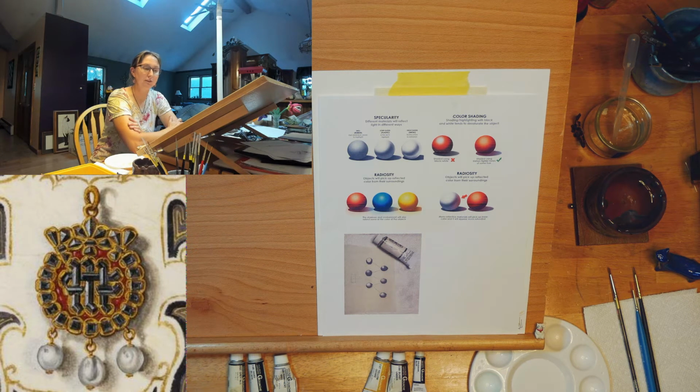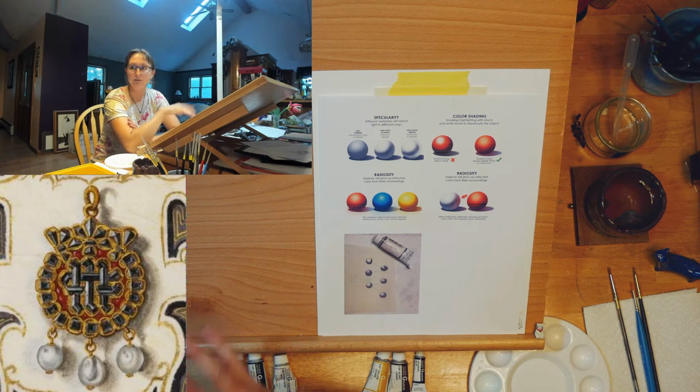sources, but it's good to have those to take a look at how to paint round things, and shiny things, and not shiny things, because everything's got its own reflectivity and different ways light hits it. So yeah, four things to consider when doing round things.